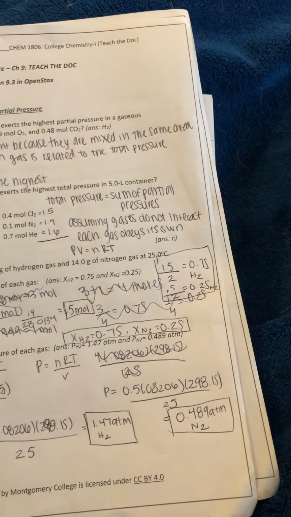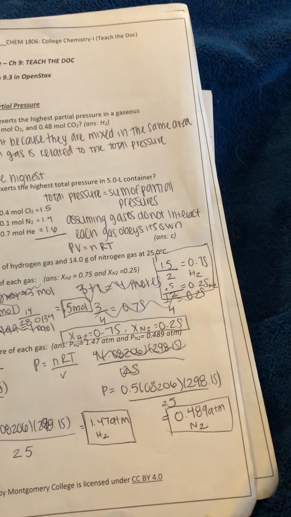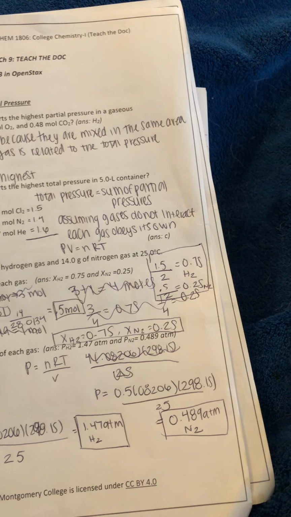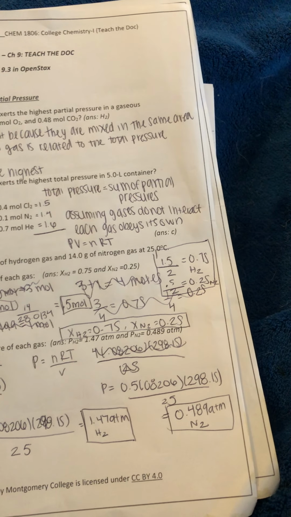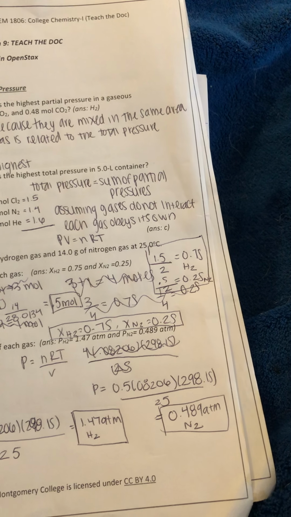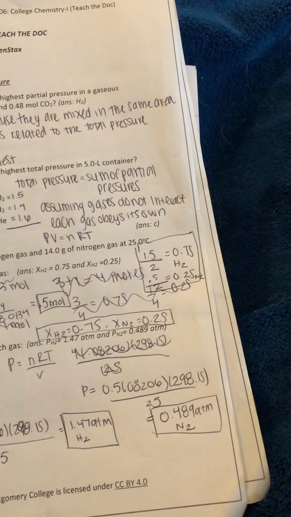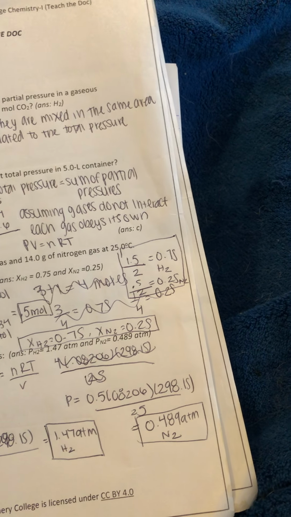So 1.5 moles over 2 is 0.75, the mole fraction of hydrogen. And then 0.5 moles of nitrogen over 2 is 0.25 for the mole fraction of nitrogen.